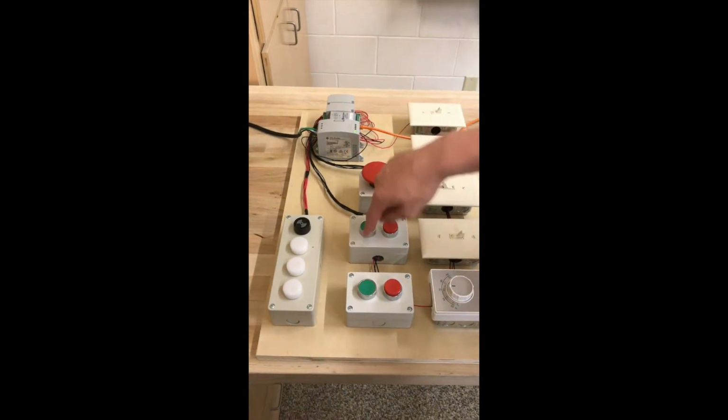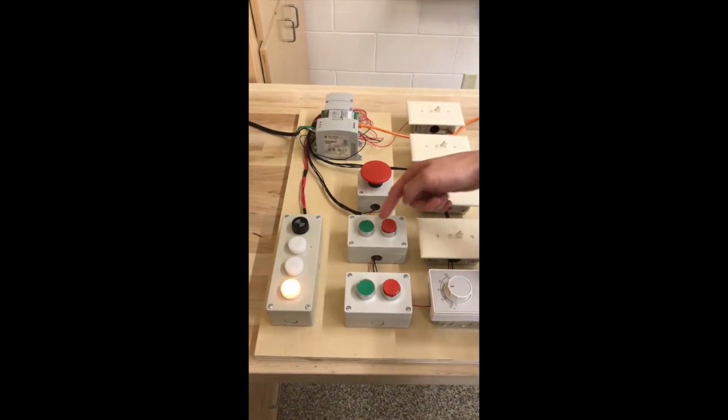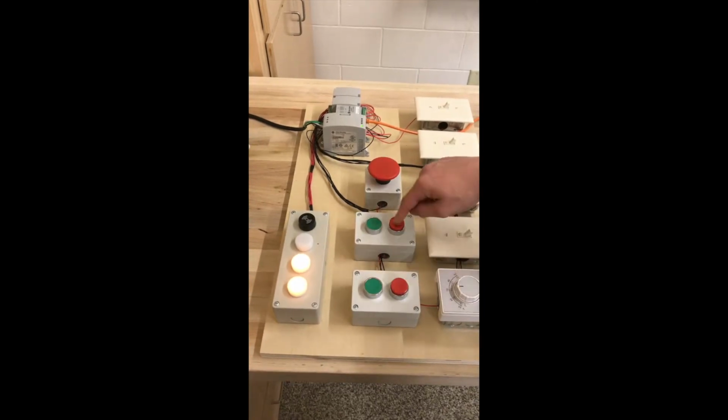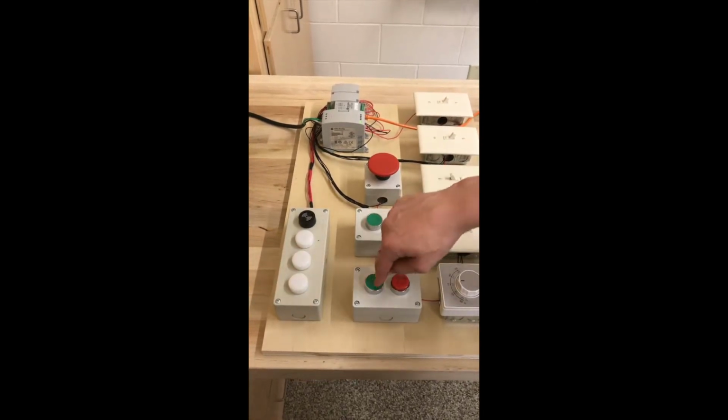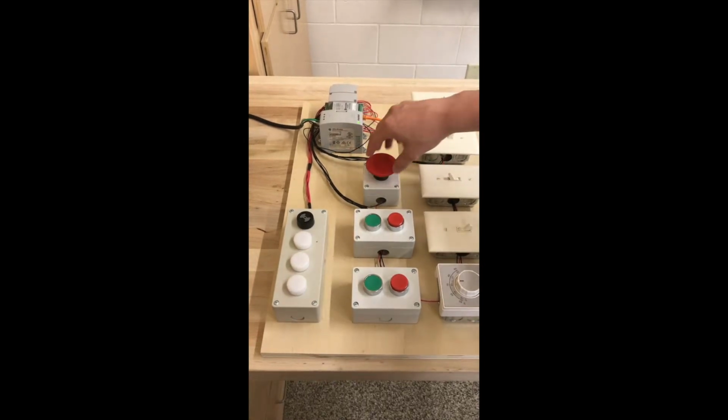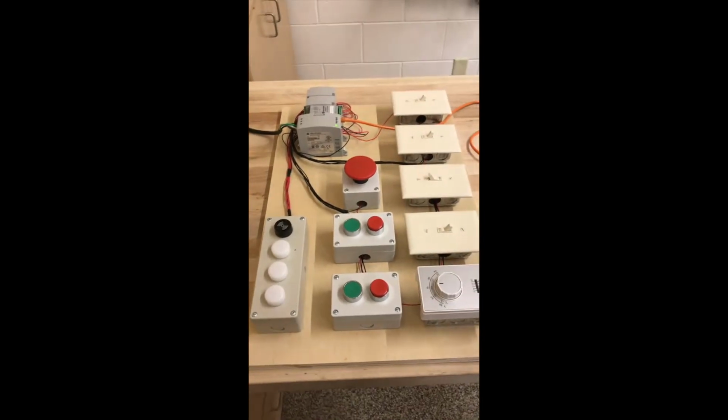So over here on the circuit board, motor 2 cannot start until motor 1 starts, and then motor 2 can start, and motor 1 cannot shut off until motor 2 shuts off. And they both are still connected to the big red button, which stops them, and they do not turn on until you manually turn them back on.